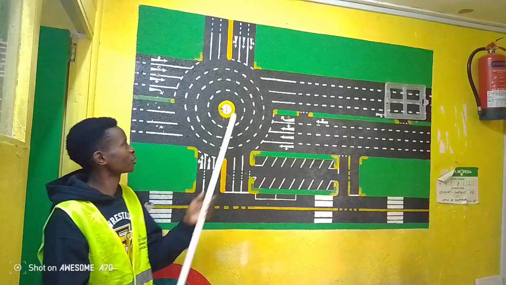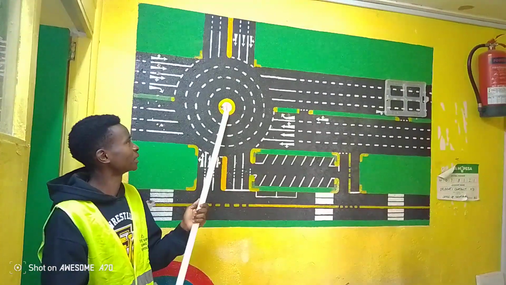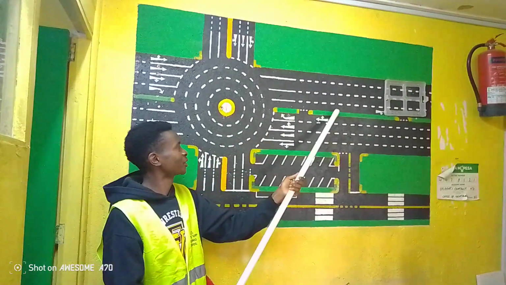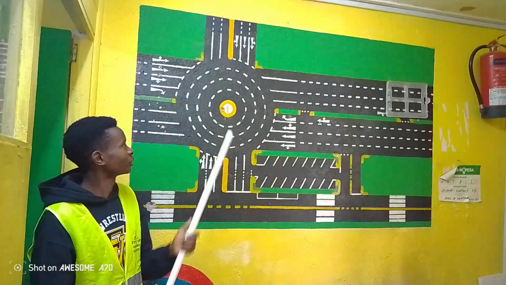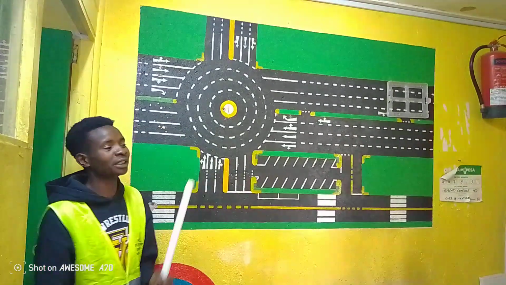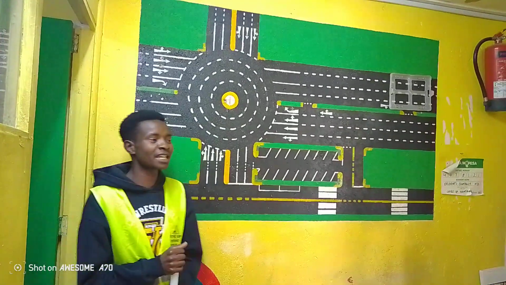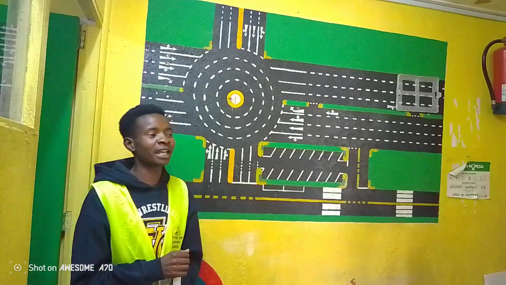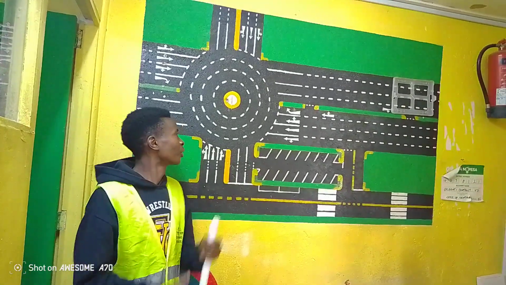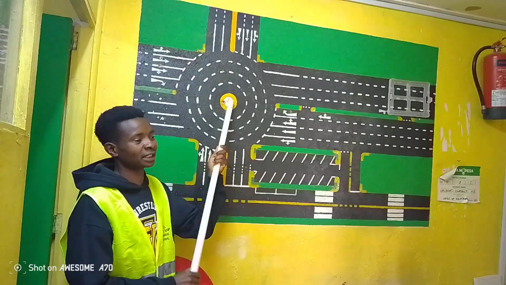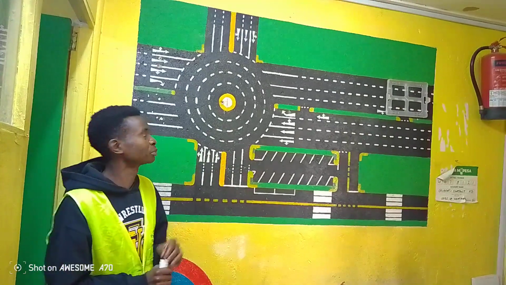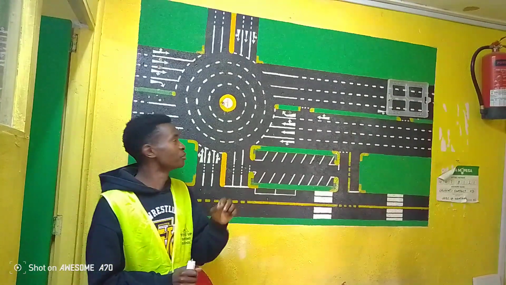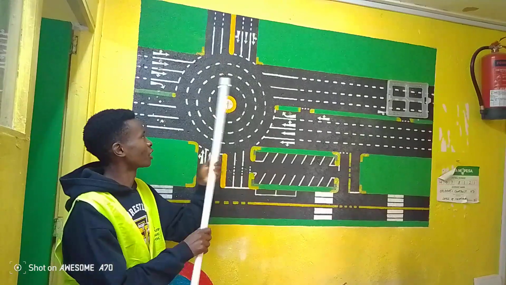These are things that you can just see. For example, we have this one here, these ones. So how do we call them? This one we call an island. You can be asked in an NTSA exam, what is the main function of an island? The main function of an island is to control the movement of vehicles on a roundabout.